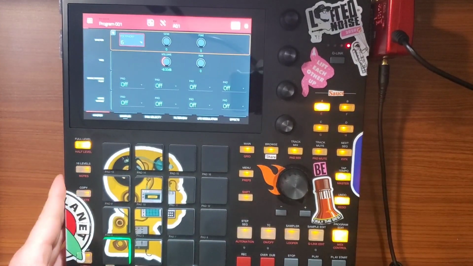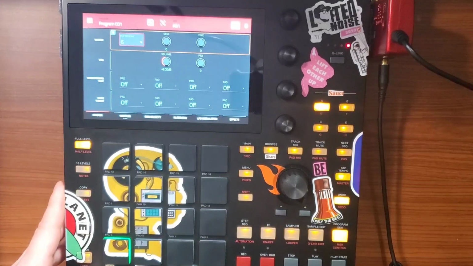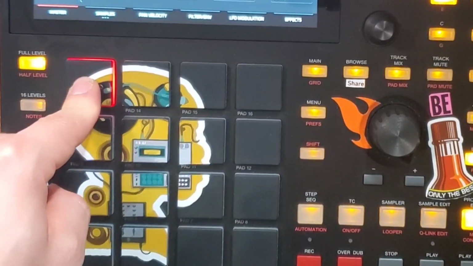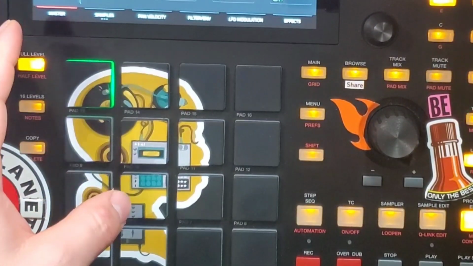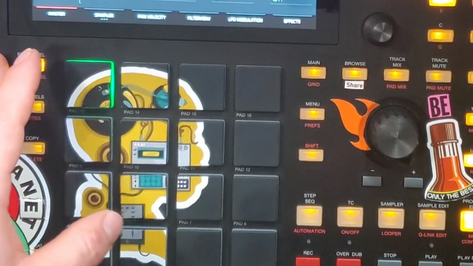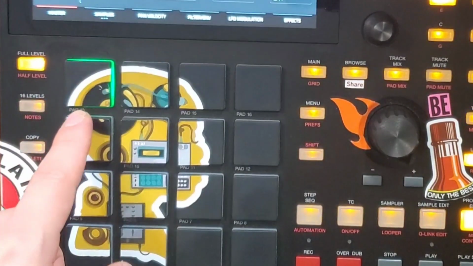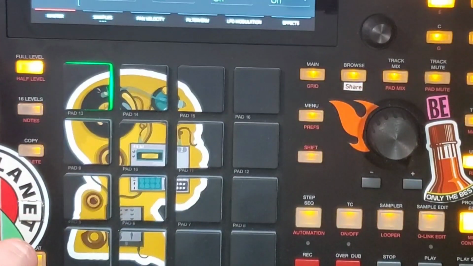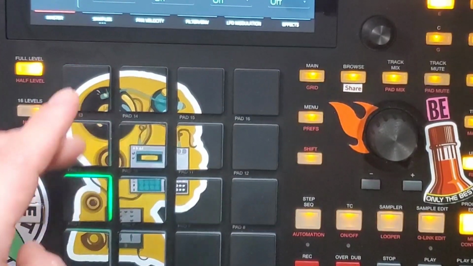I have already assigned samples to my pads. So rather than using the layers, I'm using multiple pads and layering those. I've already assigned, and I've done some affecting, like EQing or filtering on some of these. So I'm going to line up all my kick drums here, and I never use more than 3. So that's basically what I'm going to do.